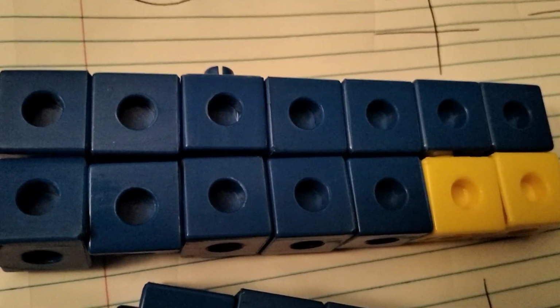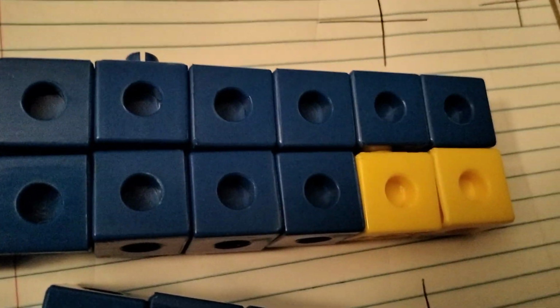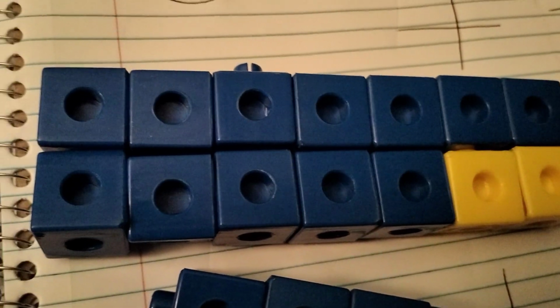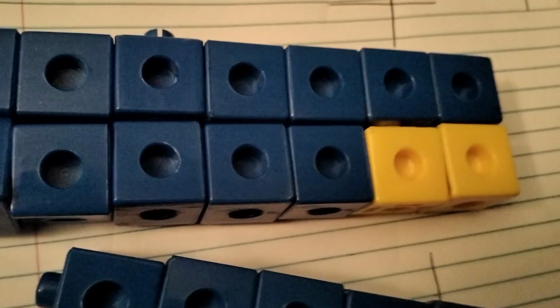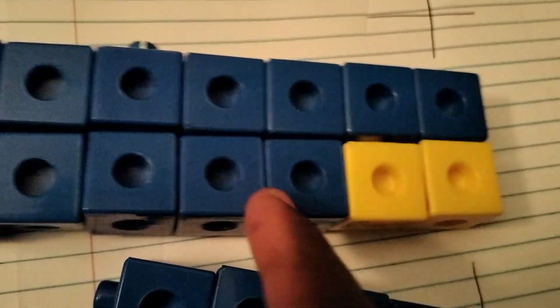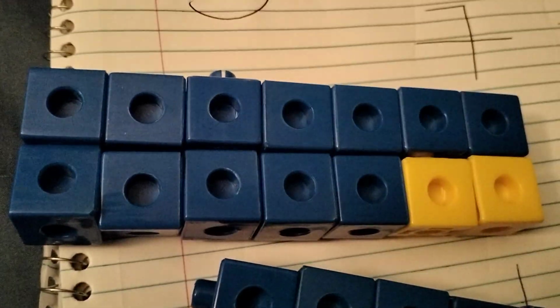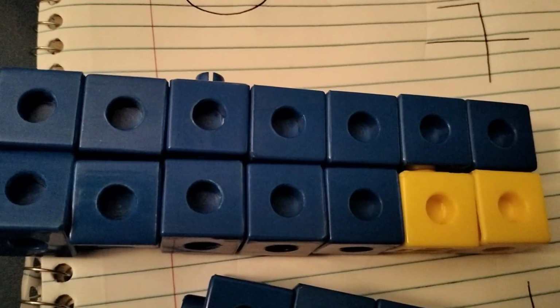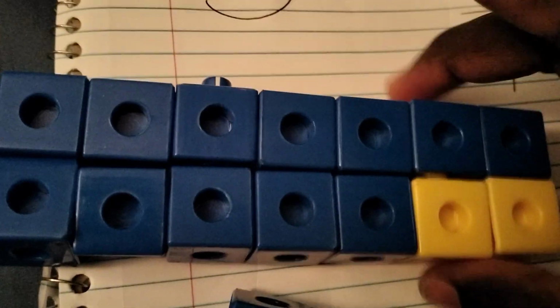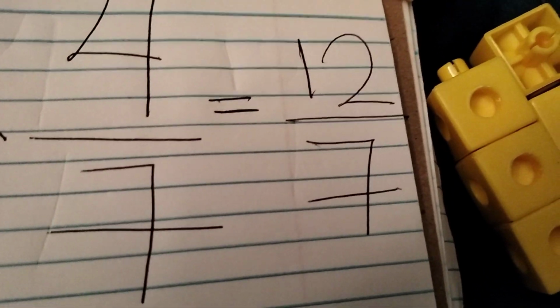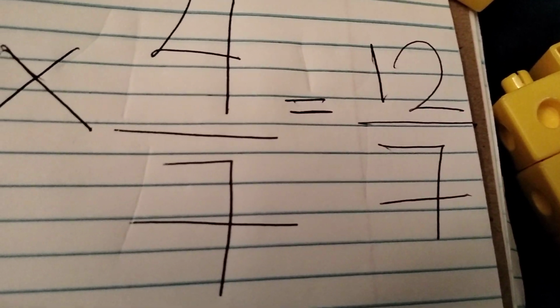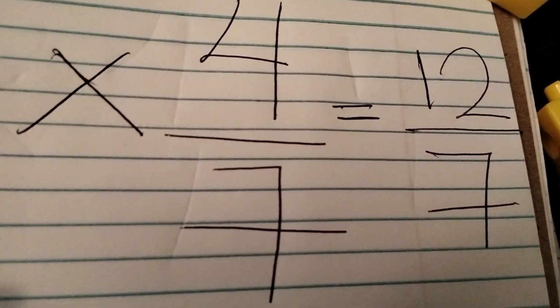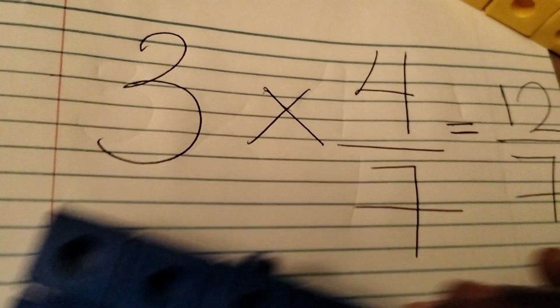Because the second set of cubes is also 7, but out of the 7, I have 5 blue cubes. So this is the simplified form of the 12 out of 7 that I have over here. So that is the first one.